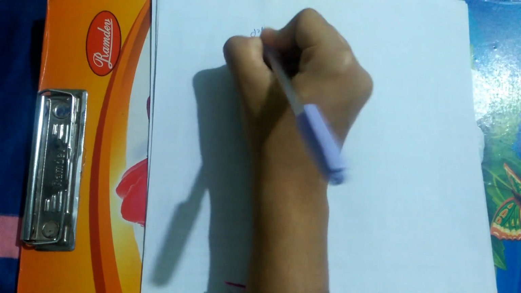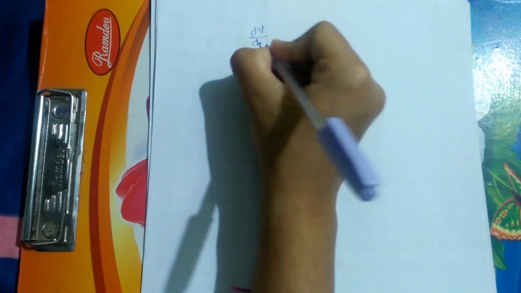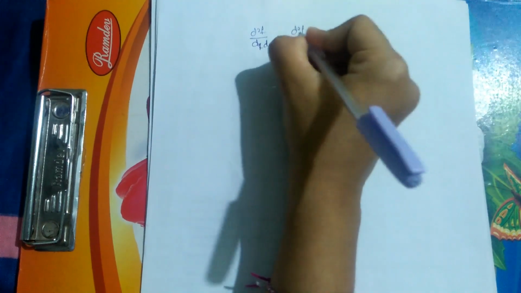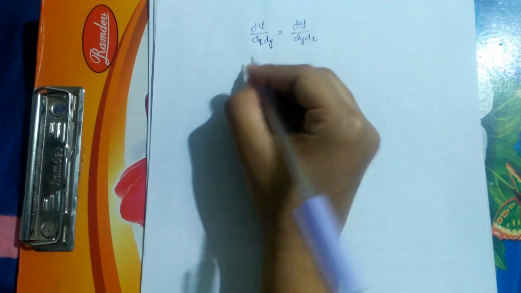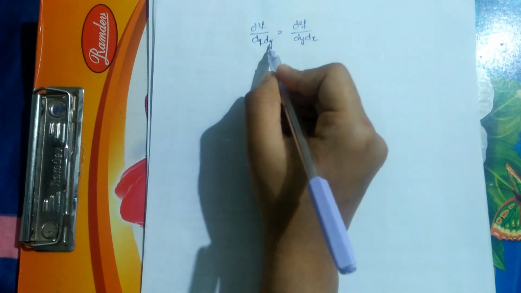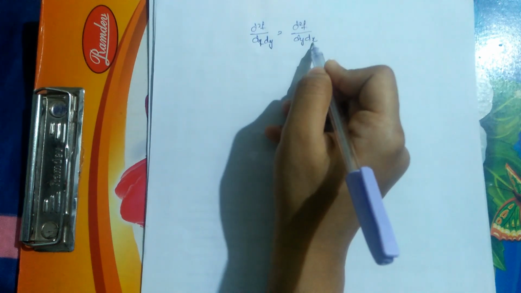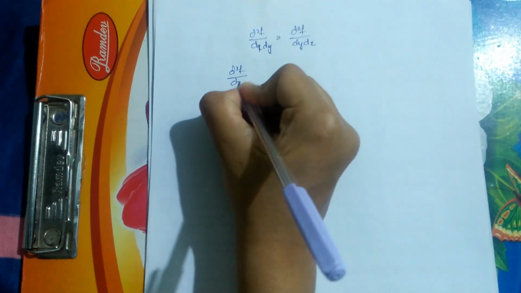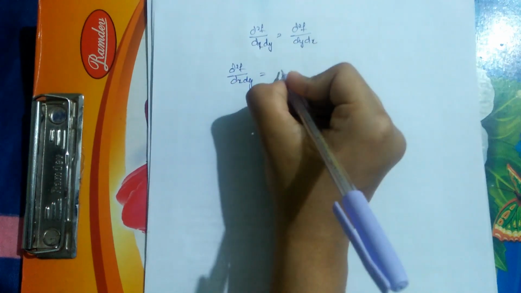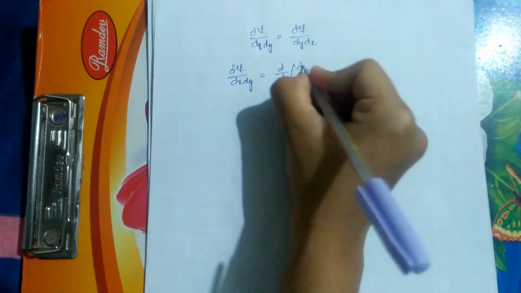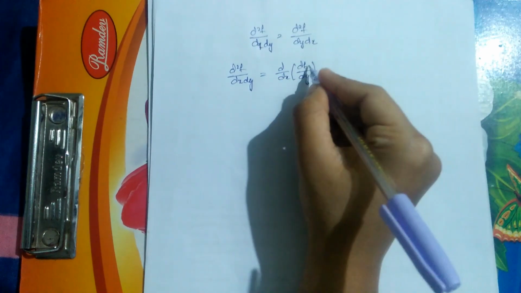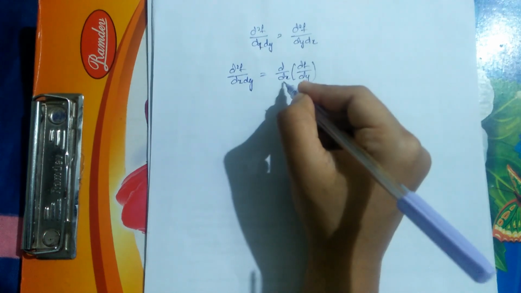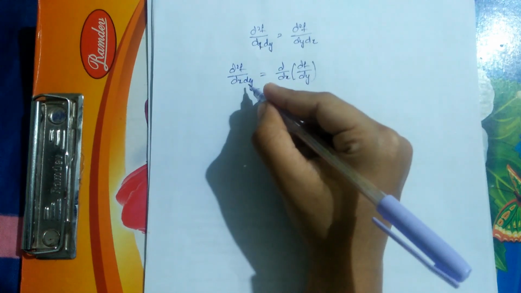We have to verify that ∂²f/∂x∂y equals ∂²f/∂y∂x. So we have to prove this condition. For that you need to find ∂²f/∂x∂y and ∂²f/∂y∂x. So find them. ∂²f/∂x∂y equals, we know that, ∂/∂x of ∂f/∂y. So ∂f/∂y is differentiated with respect to x, and that gives ∂²f/∂x∂y.